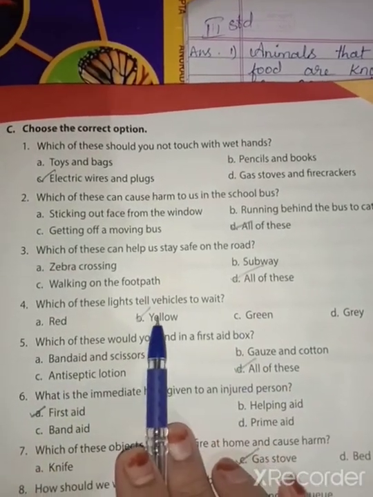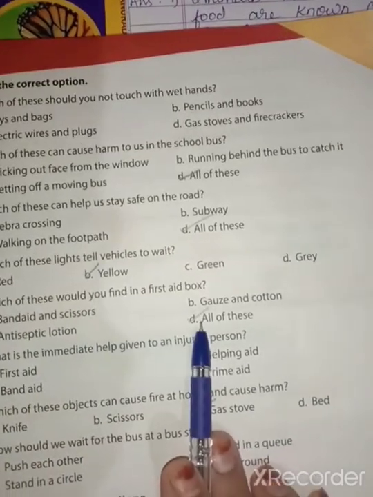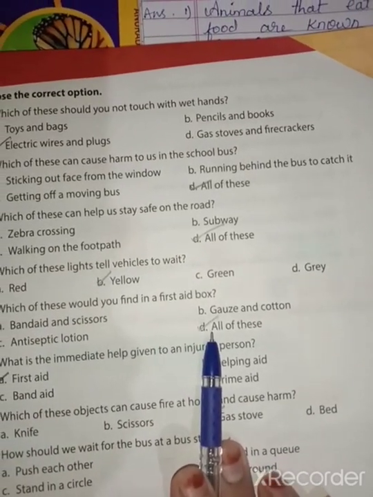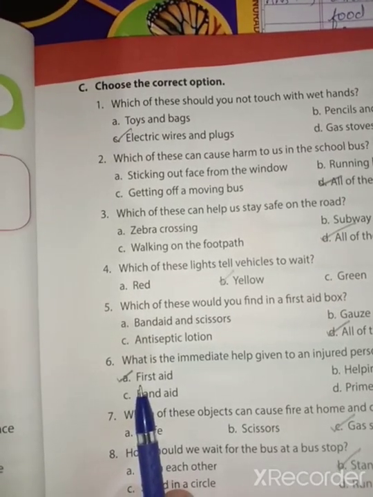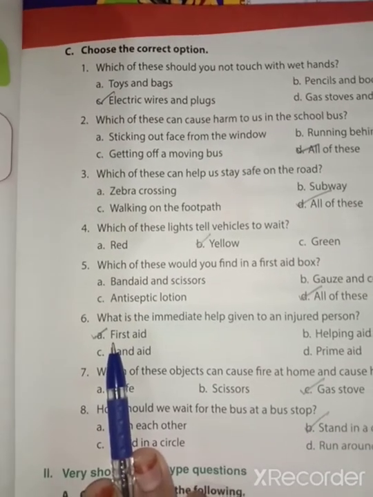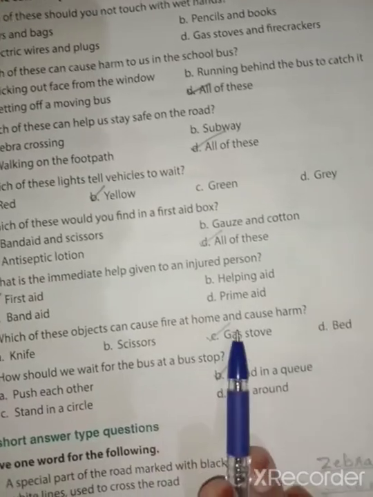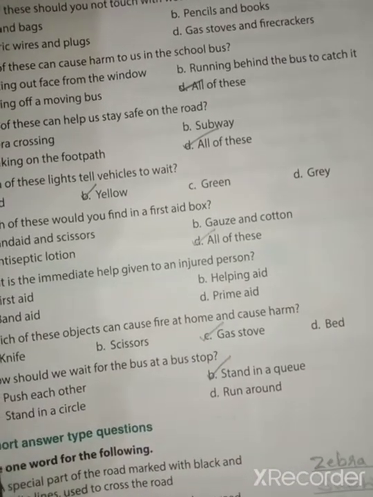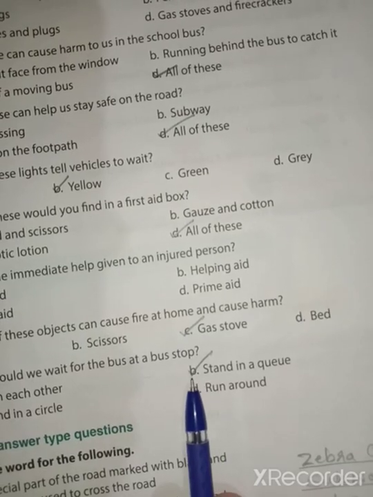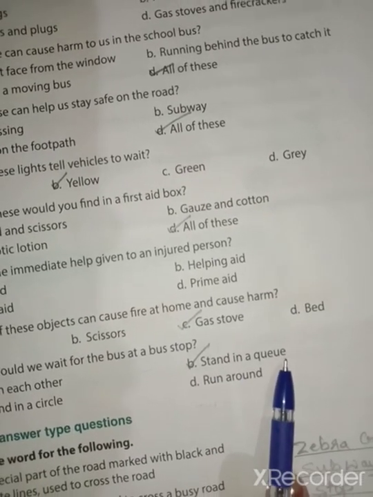Fourth one yellow. Fifth one all of these. Then sixth one first aid. Then again seventh one is gas stove, that is C. Eighth one is B, stand in a queue.